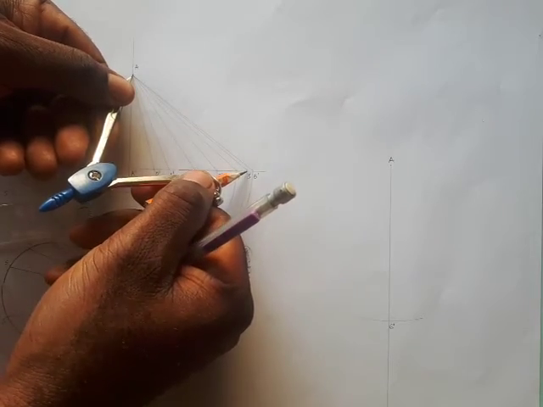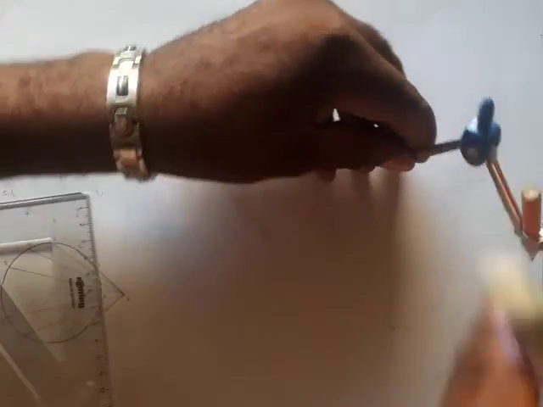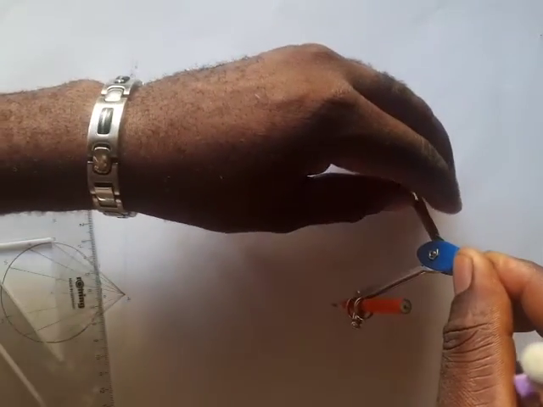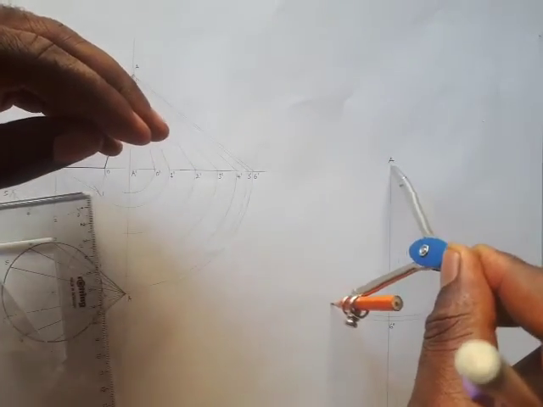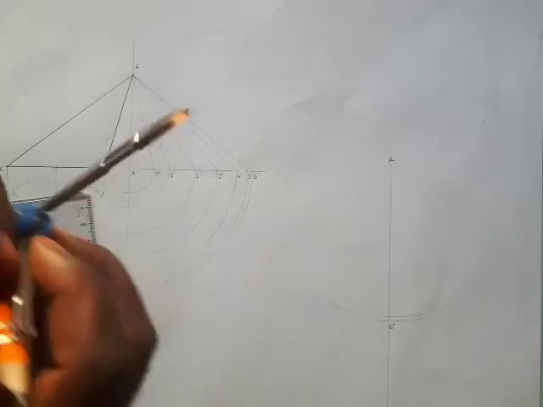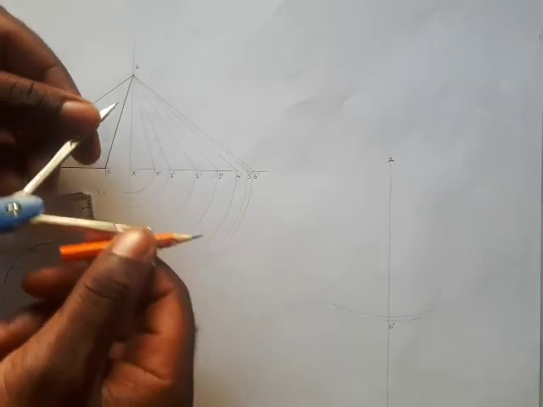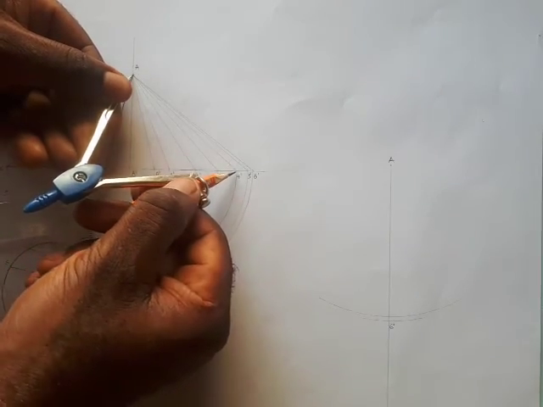All right, so this is 5 prime. Now come over, needle on A here, and draw an arc. Okay, this long. Now we don't know 5 prime yet. We're going to fix that later. So do the same thing, just draw all the arcs first. So needle on A, stretch to 4 prime.